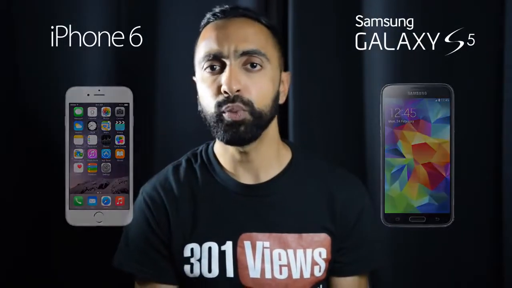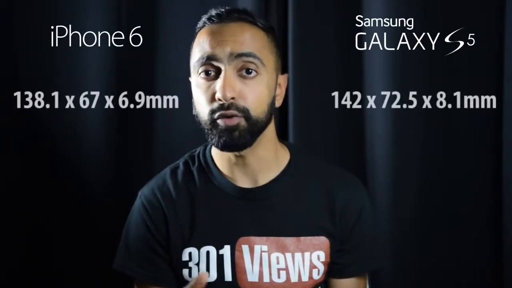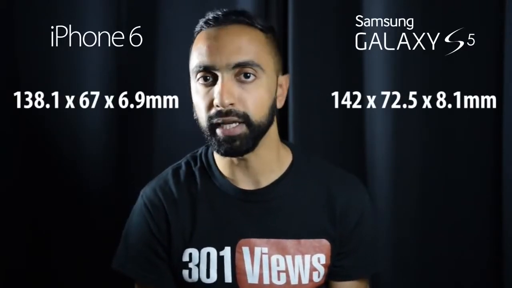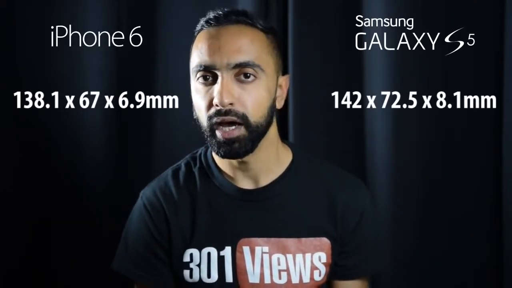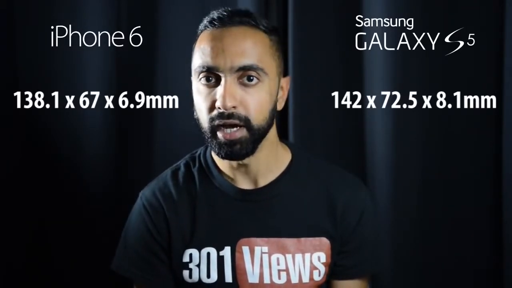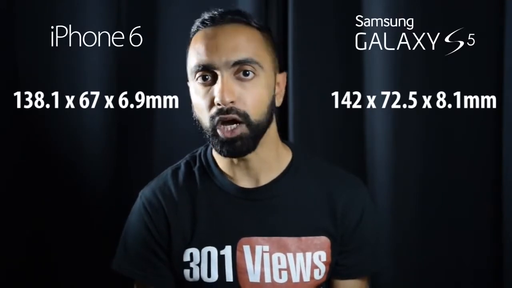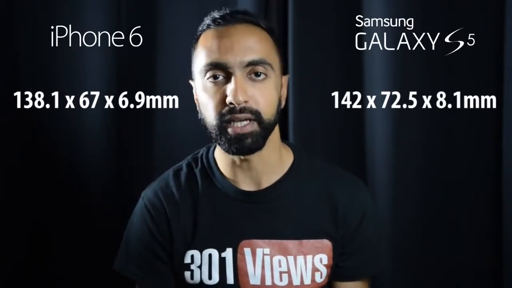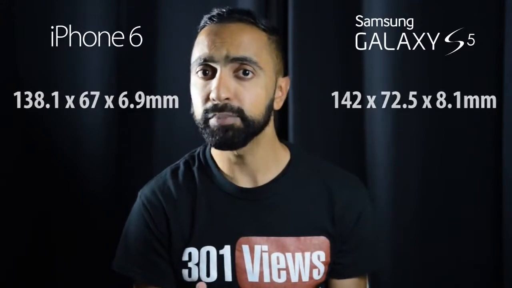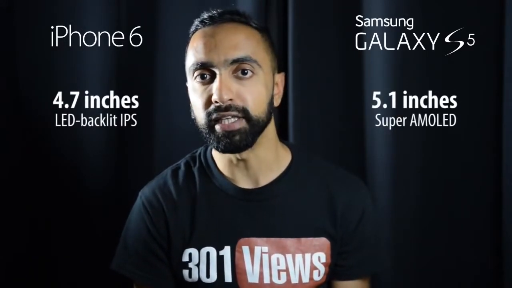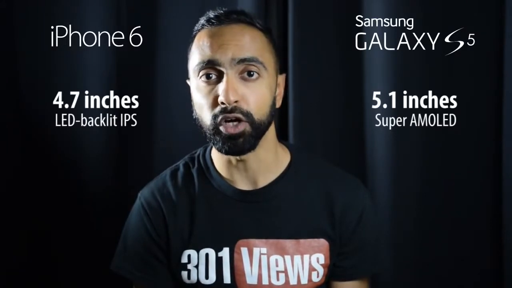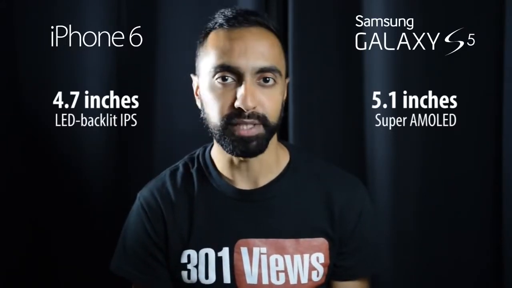Starting off with the size difference, the iPhone 6 does come in smaller: 3.9mm in terms of height, 5.5mm in terms of width, and it's also 1.2mm thinner. So a smaller device all around, a lot more compact compared to the Samsung Galaxy S5. But that does partly come down to the screen. You've got a 4.7-inch screen on the iPhone 6, whereas you've got a 5.1-inch screen on the Samsung Galaxy S5.